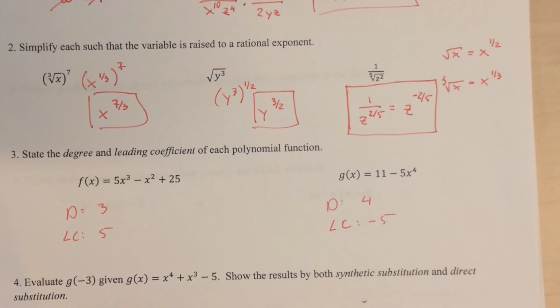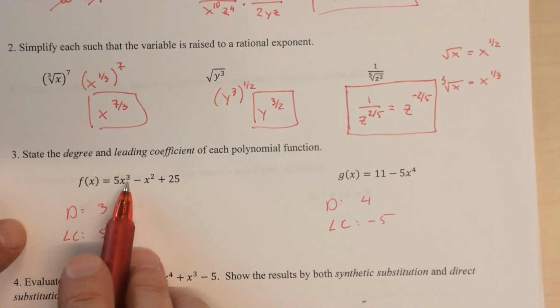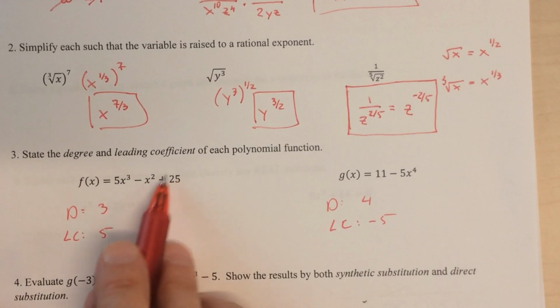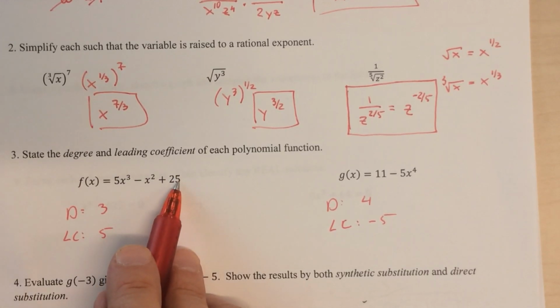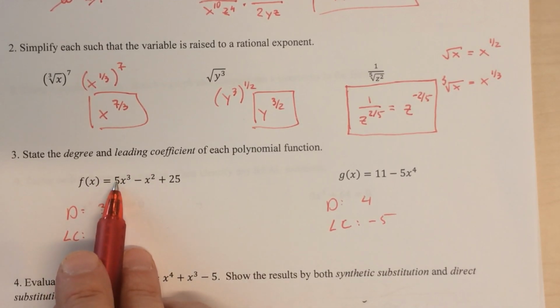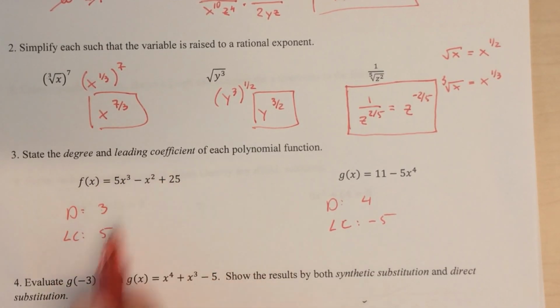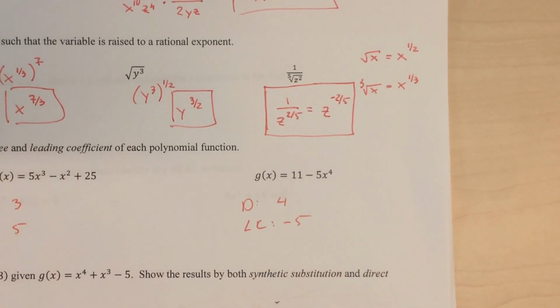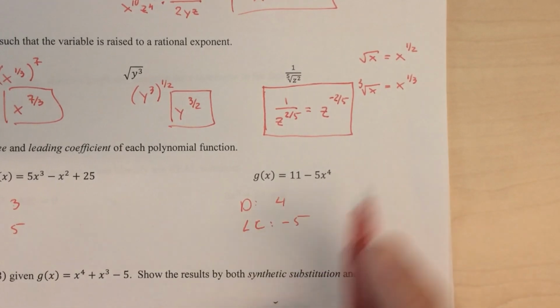Okay, anyway, back to number 3. The degree is going to be the highest exponent, so you identify that, and the rest of it doesn't matter. It doesn't matter that 25 is a larger number or whatever the case is. It's because you have a 3 here that makes this the leading term. So you get a degree of 3, and then the coefficient with it, which is your leading coefficient, is going to be a 5. For g of x, it is written backwards just to see if you really know the rules.